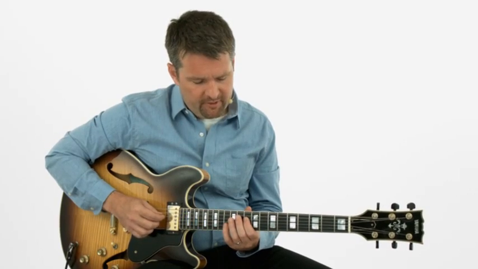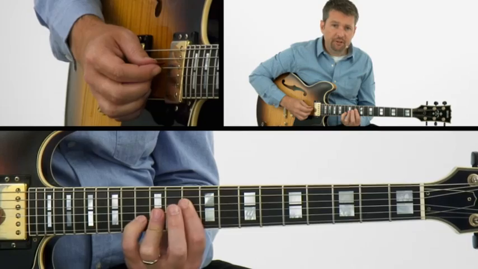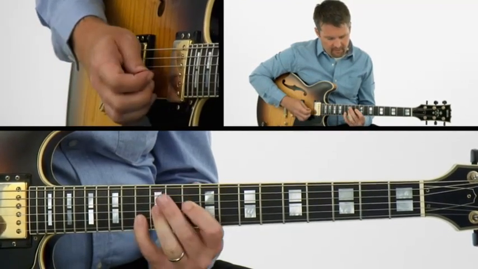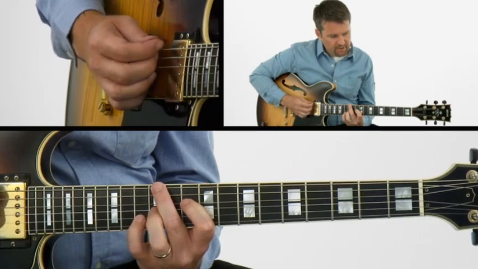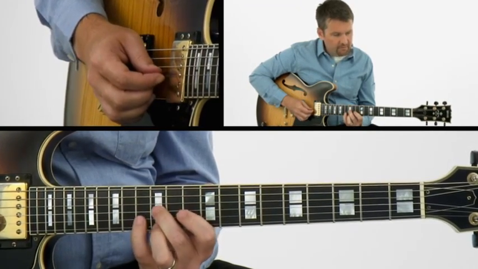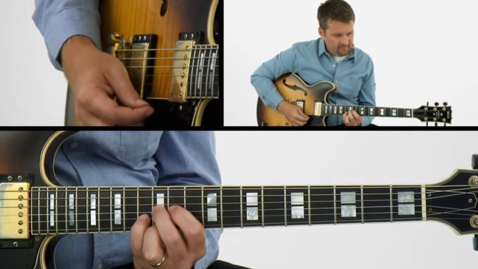So now we're going to move into 10th position. Here's the tonality shape for 10th position. And here's my root position, C major triad. Here is my first inversion C major triad. And here is my second inversion C major triad.